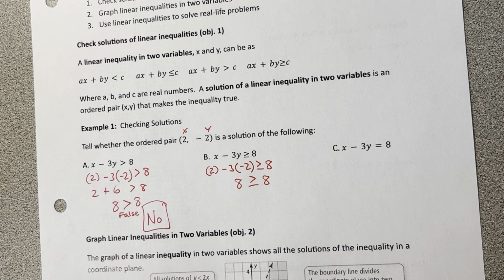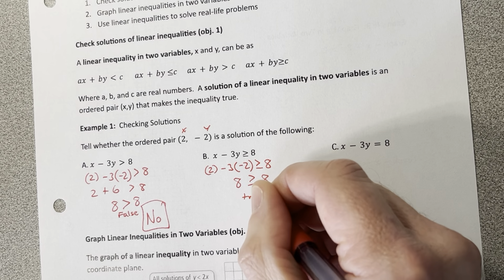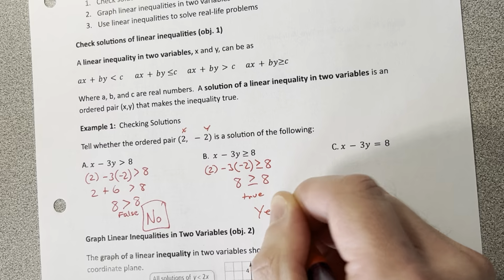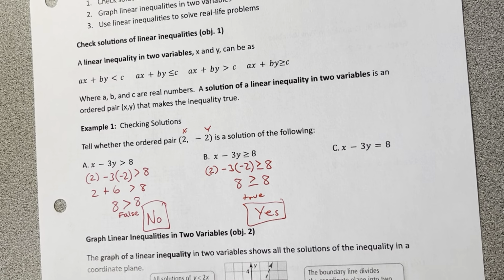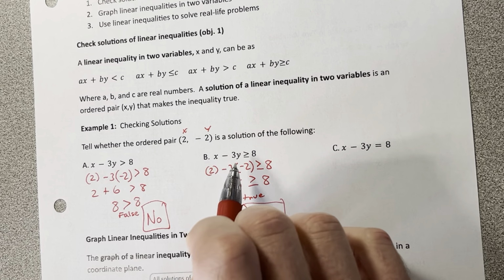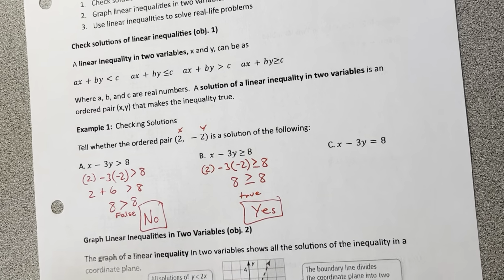Now, class, I have some students say, no, that's not true because it's not both. It's not both equal to and greater than. Well, class, that would be an impossibility. You can't be equal to something and greater than it if you're a single number. So you're one or the other. You can be greater than or you could be equal to. And on this one, it's going to be equal to 8. So this is true. And so we would say, yes, it is a solution. (2, -2) was a solution to that inequality.